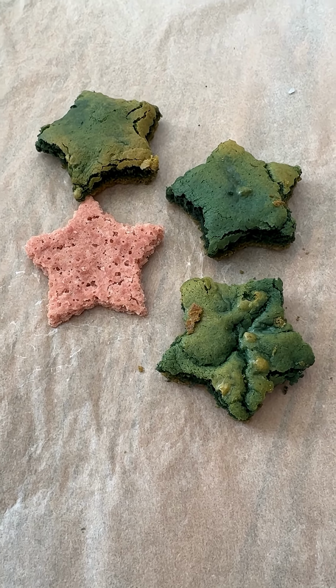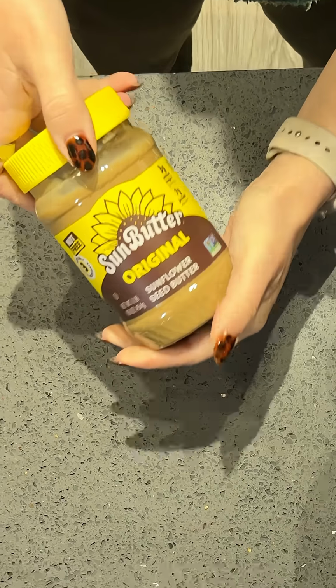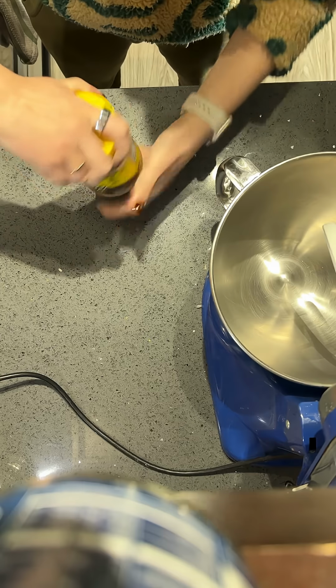This is not food dye, and it is not an acid-base reaction. I made colored Christmas cookies using amino acids. I know it's more pink than red, but you'll see why. People who swap sun butter for peanut butter in their recipes sometimes find that their cookies turn green. So I wanted to make some green cookies.